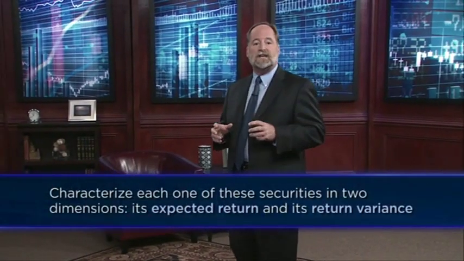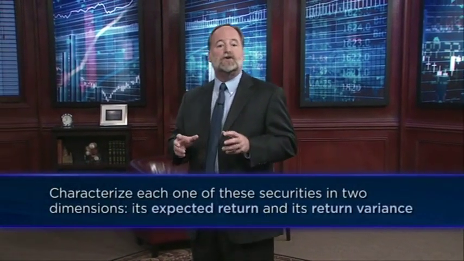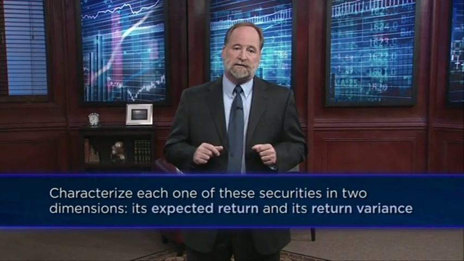We will characterize each one of these securities in two dimensions: its expected return and its return variance. We will consider another set of characteristics later when we discuss how the characteristics of the return of an individual security affects the characteristics of the return on the portfolio comprised of those individual securities.